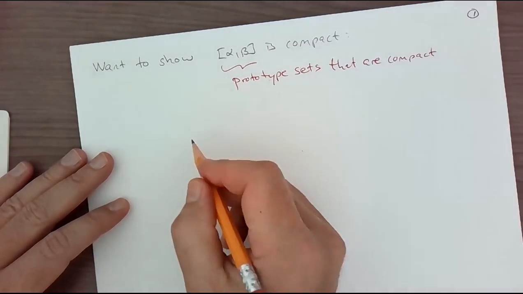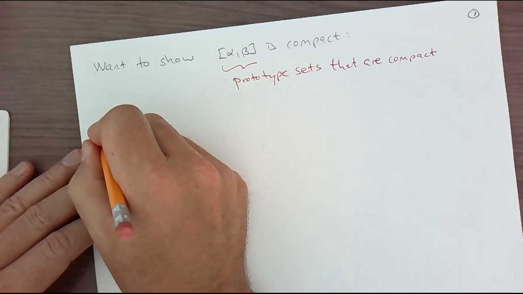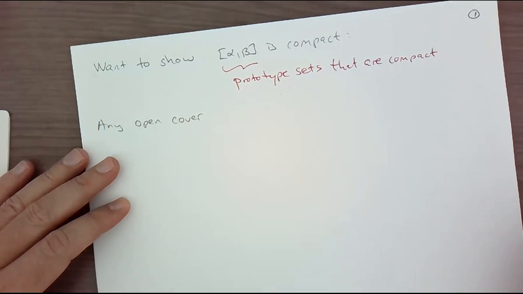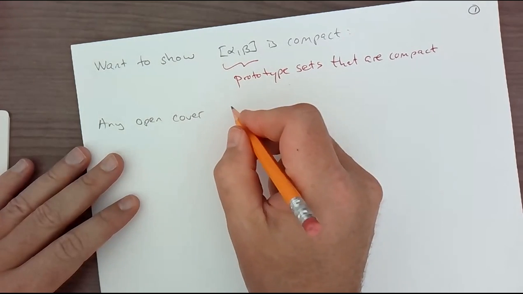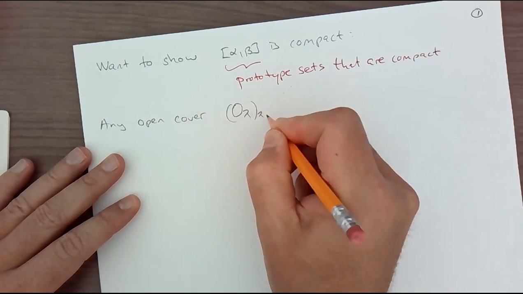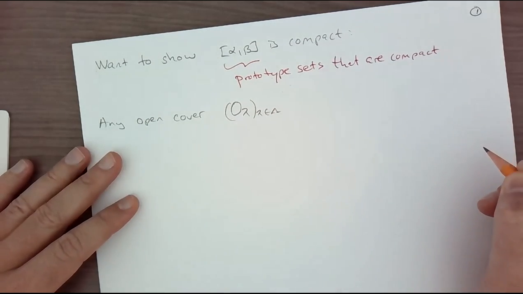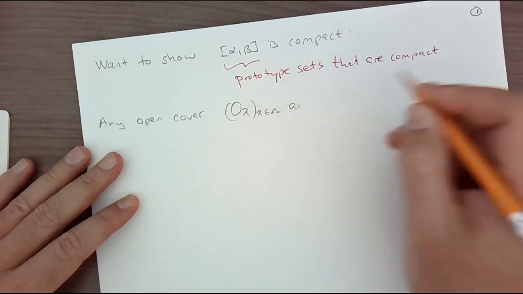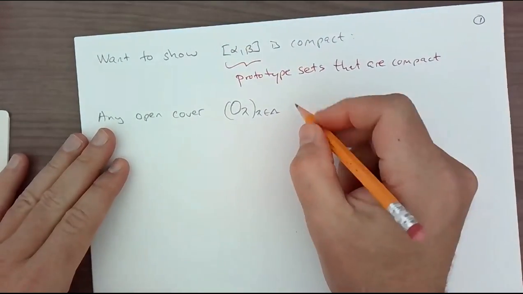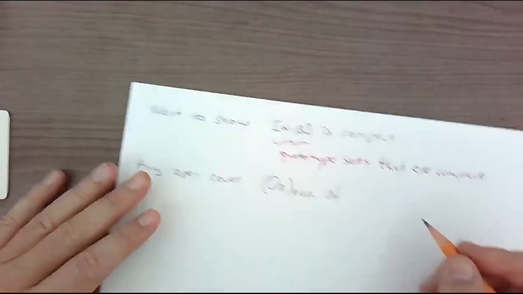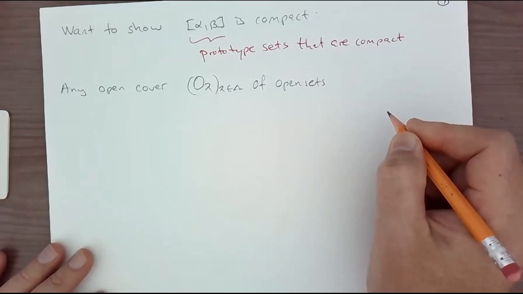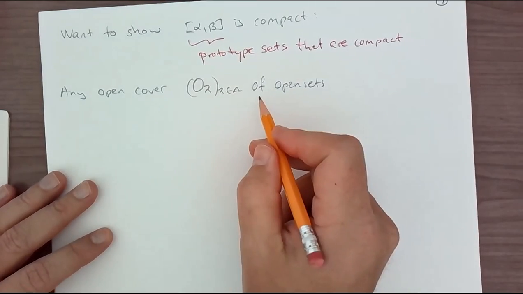Well, it means that you can take any open cover. So this is a collection. We call them O lambda. This is any collection of open sets. Any cover, right?